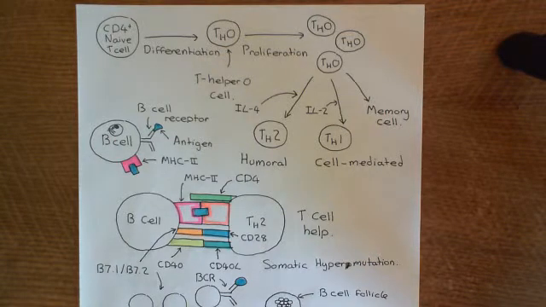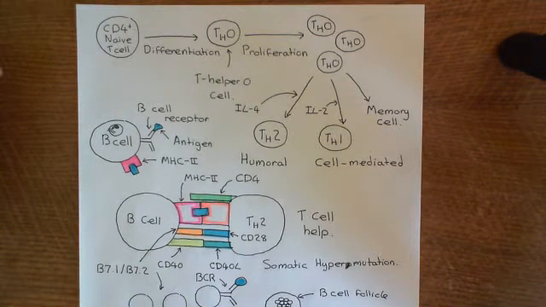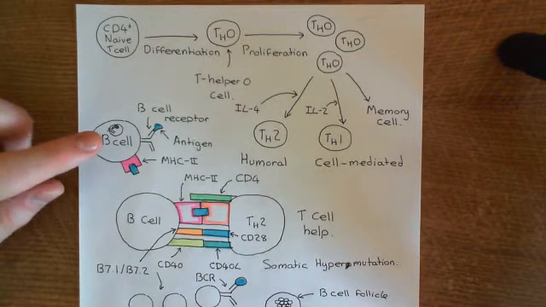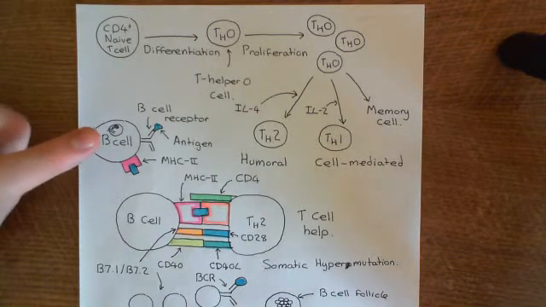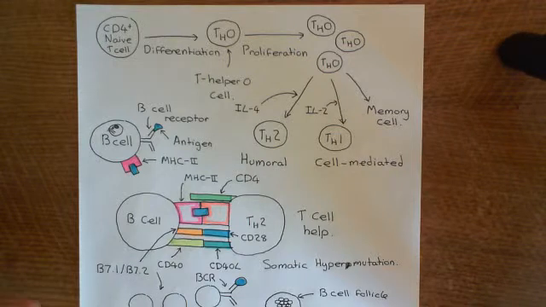Okay, right. So what are the T helper 2 cells actually going to do now? Well, basically they are involved in helping B cells. So we've discussed that when this extracellular pathogen is present in your body, all sorts of antigens will be released from that pathogen.